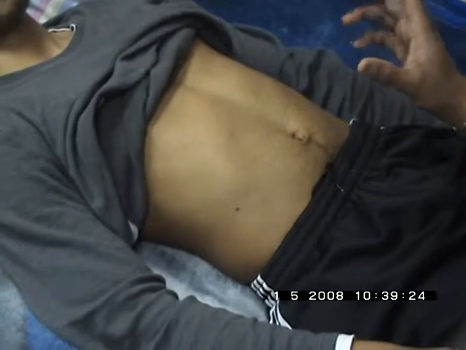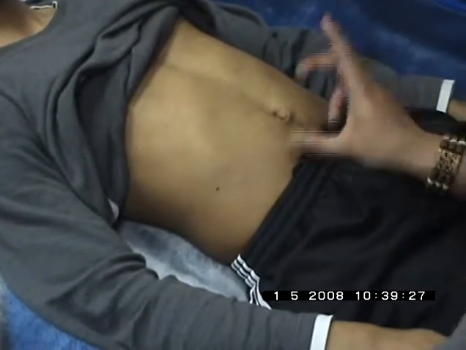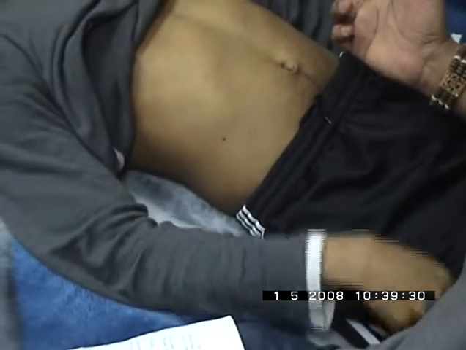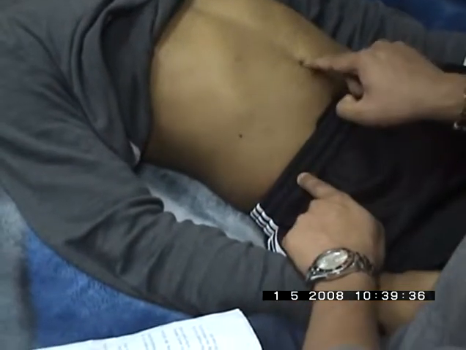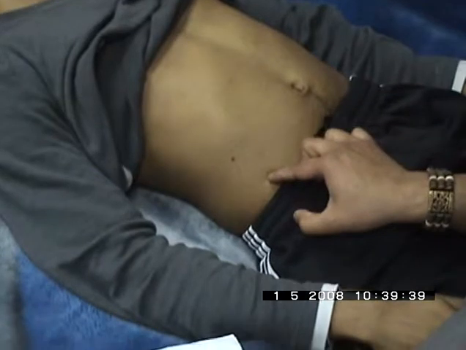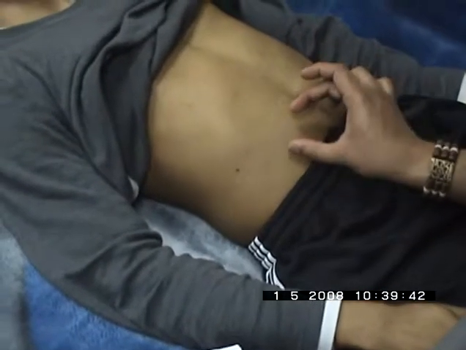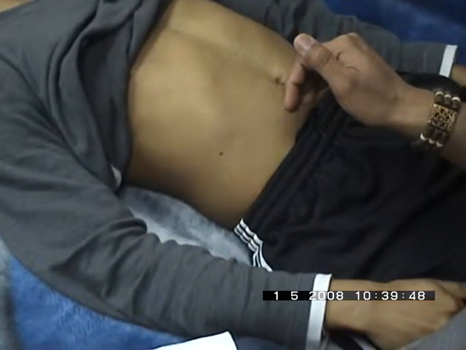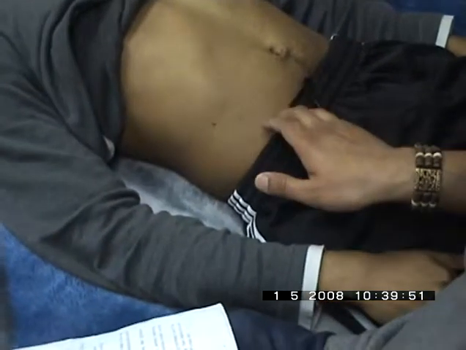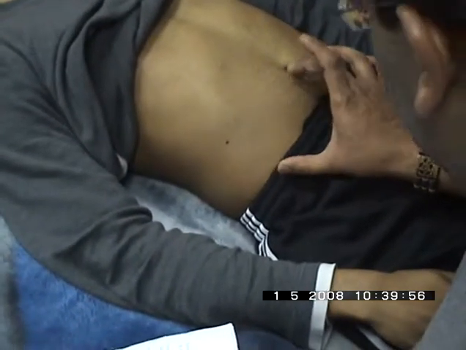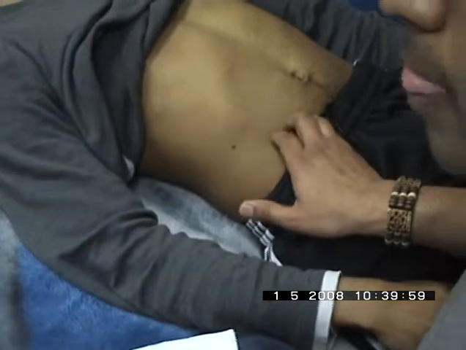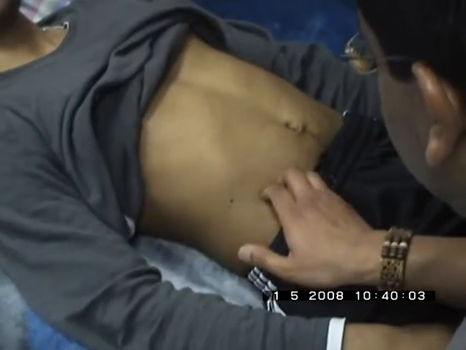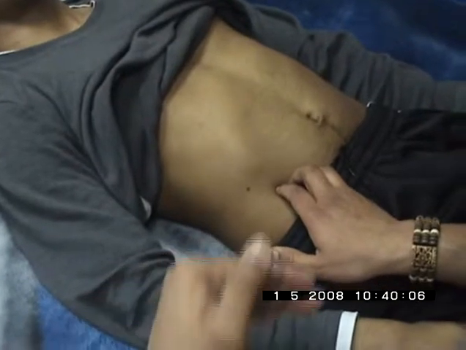Next we check for Shchetkin-Blumberg symptom, which is usually checked at the McBurney point. Where is the McBurney point? You take the line from the patient's anterior superior iliac crest to the umbilicus and divide it into three portions. Where are you supposed to place your hand? In the lower third. You place your hand here.